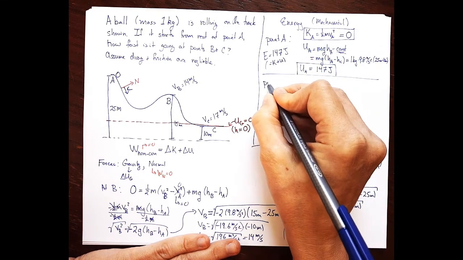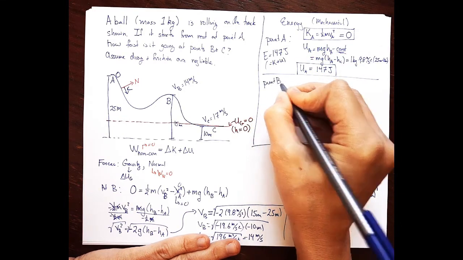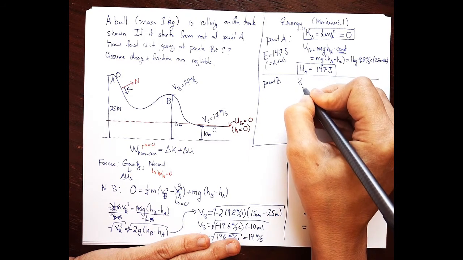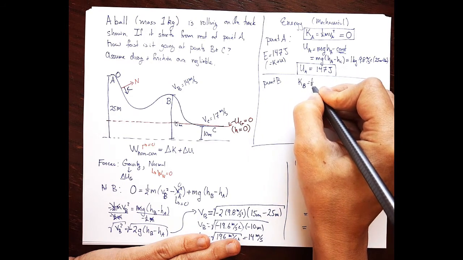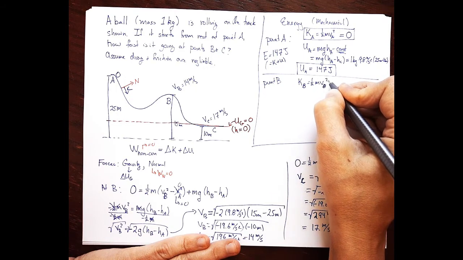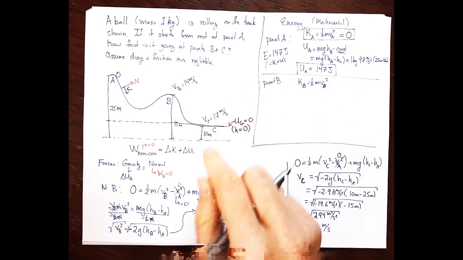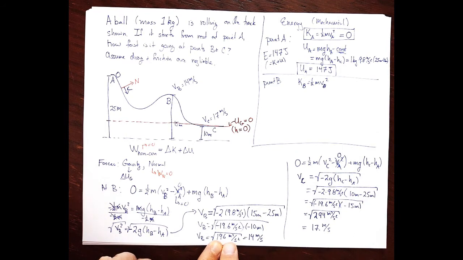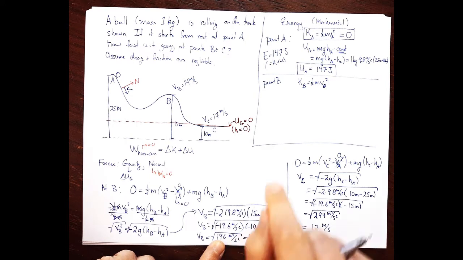Let's look at point B. So our kinetic energy here is 1/2 the mass times the velocity at B squared, and we actually knew that it's going to be the square of this, so 196 meters squared per second squared.